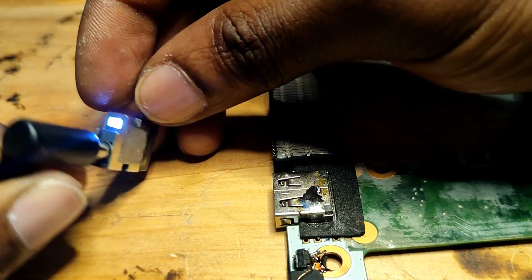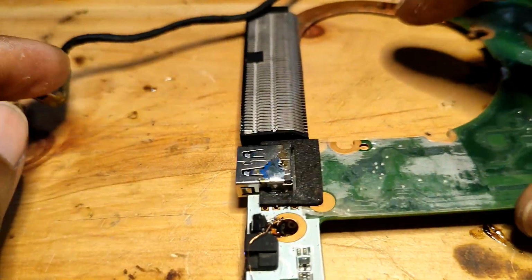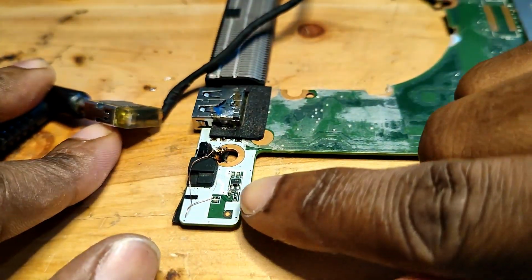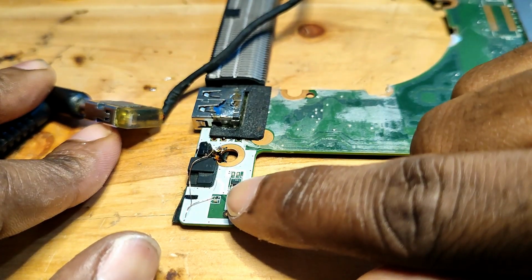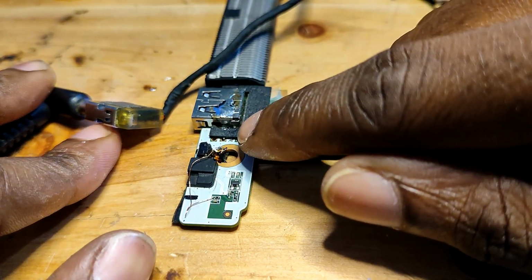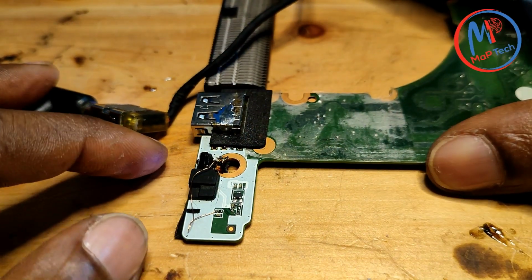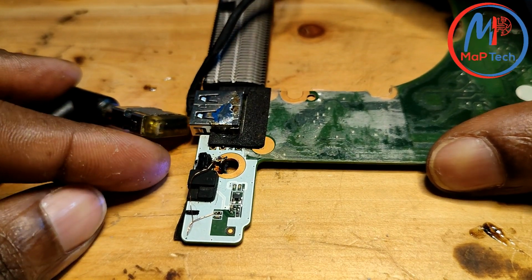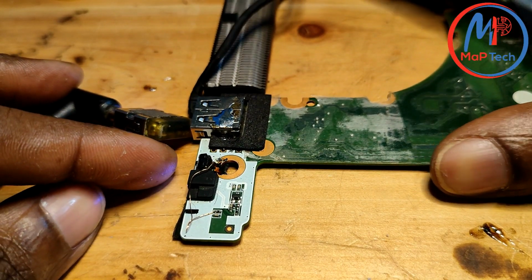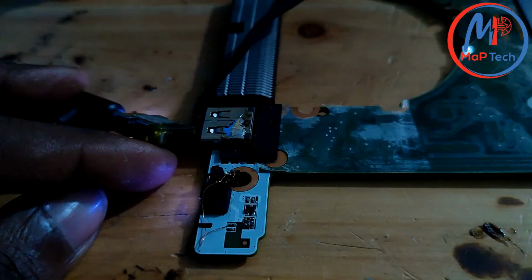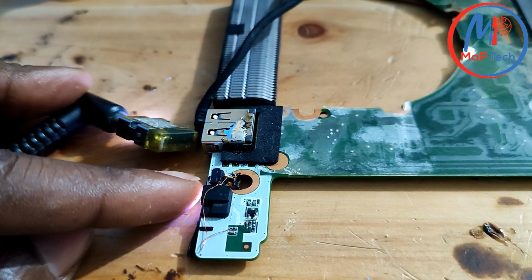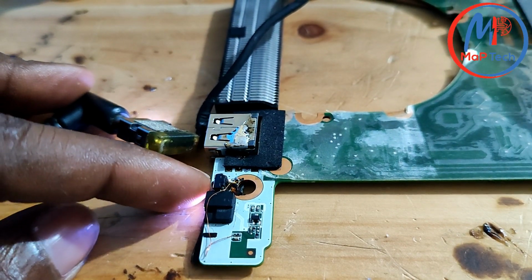Here we have power in. So you see, I made a connection from this resistor to our power button. So here we have a light. Let me switch off this so we can see the light properly. Here you see there is a light.